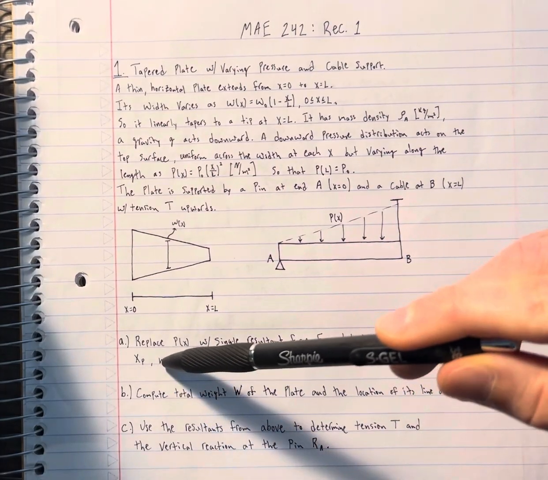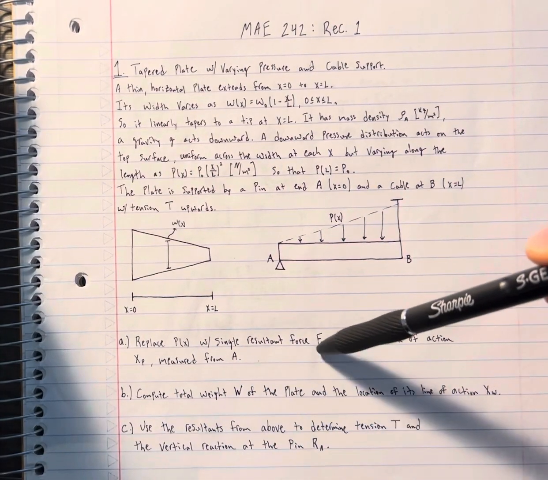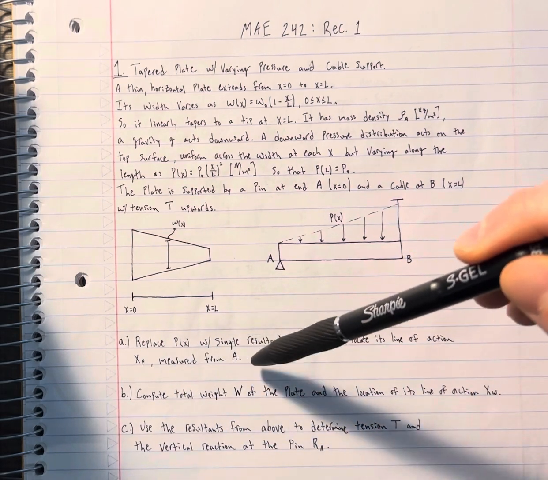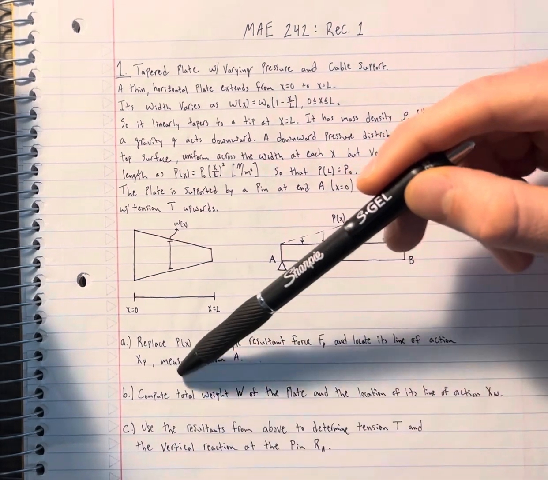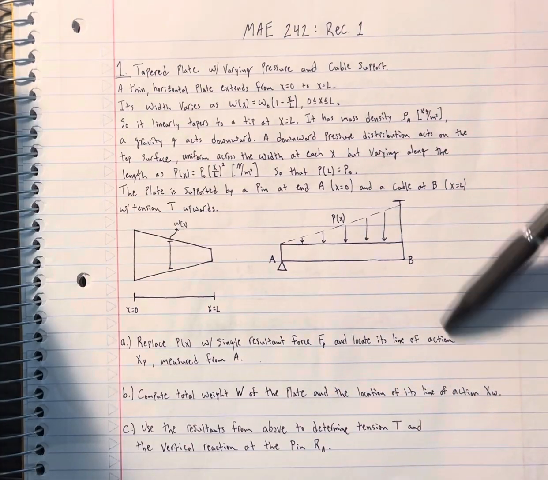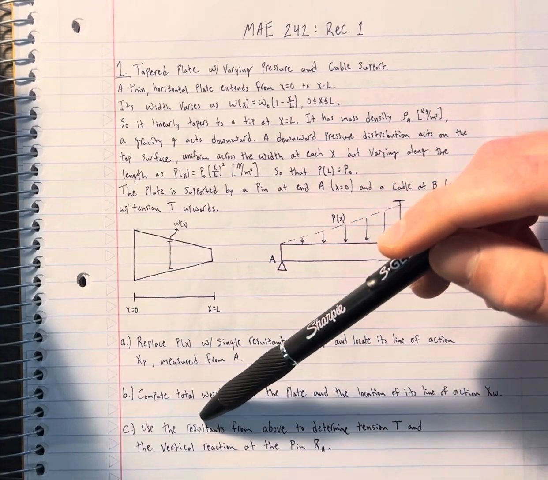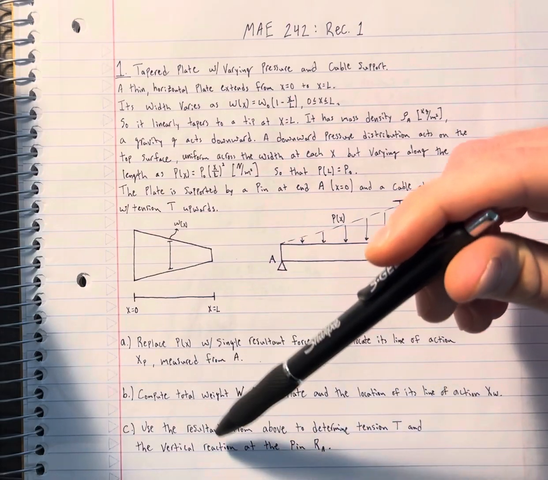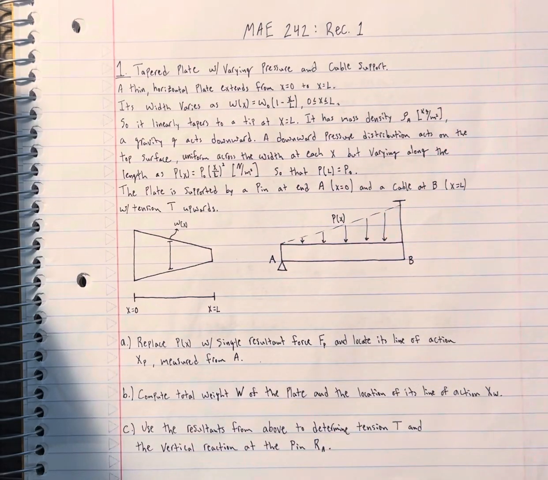For part A, we replace P of x with a single resultant force, Fp, and locate its line of action, Xp, measured from A. For B, compute the total weight, W, of the plate and the location of its line of action, Xw. Lastly, for C, use the resultants from above to determine the tension and the vertical reaction at the pin, RA. So pretty easy, not too bad. Let's get going with this one.